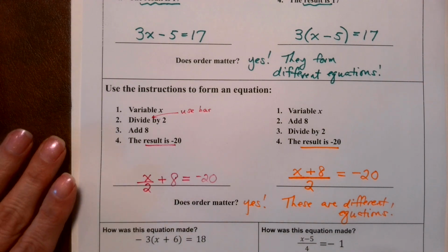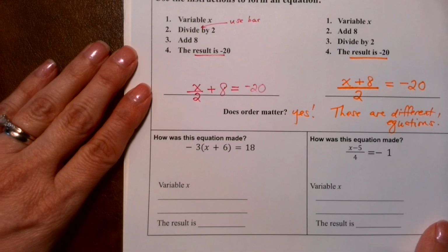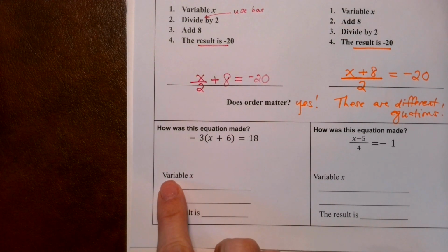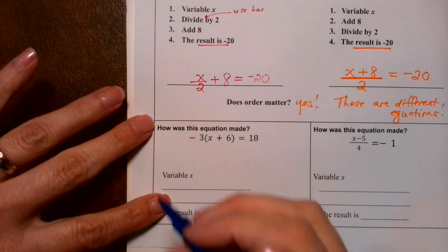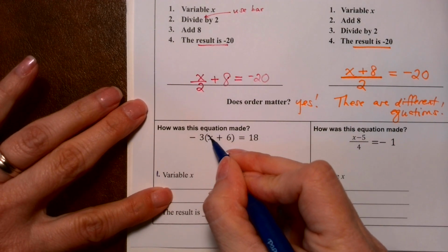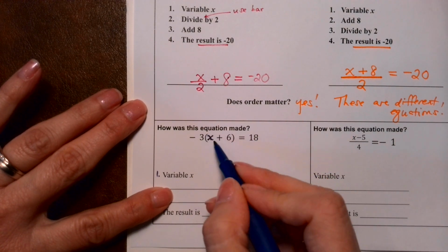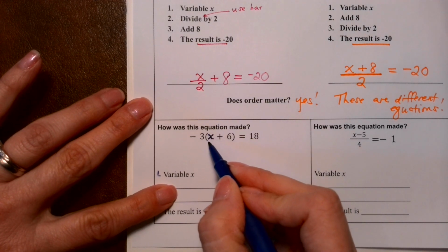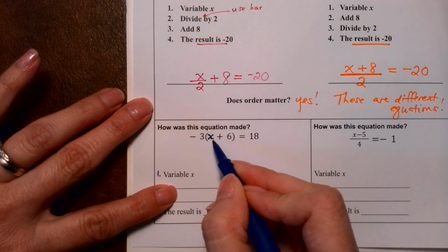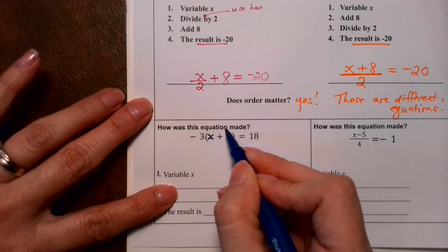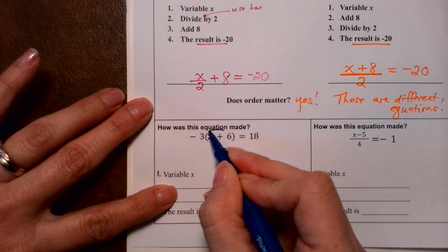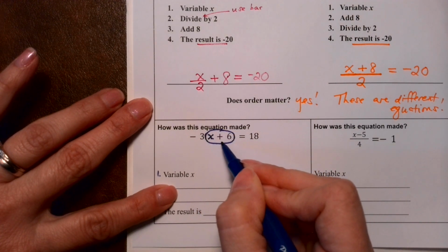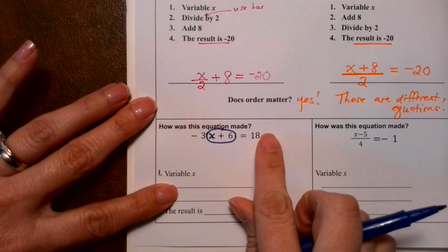All right, let's take a look at a couple of equations they made and see if you can figure out what the steps were. How is this equation made? Step 1 is always the variable x. So find x, color x, or highlight x, and look to see, who's his best friend? What did they do to x first? These parentheses tell me that this is kind of a group. This happened first. That's really close to x. All this stuff over here, that happened last.